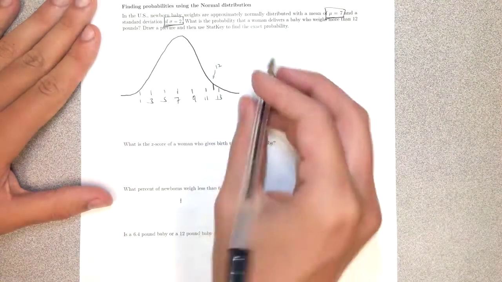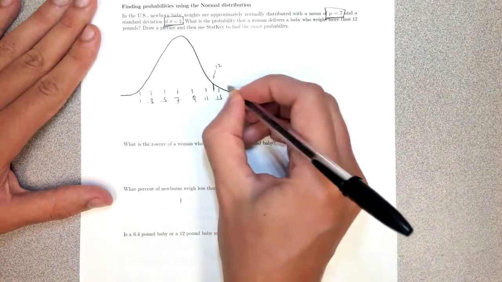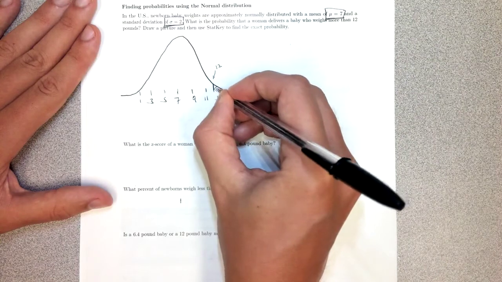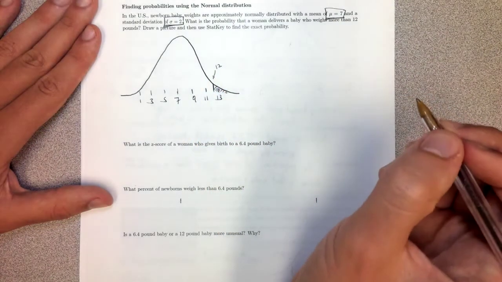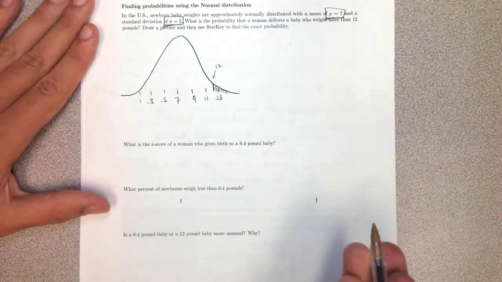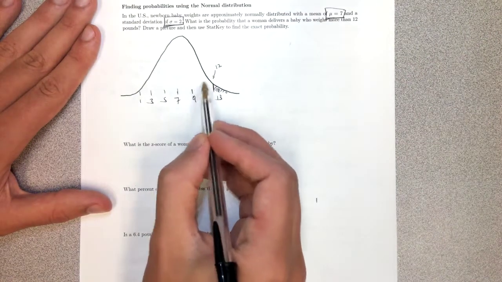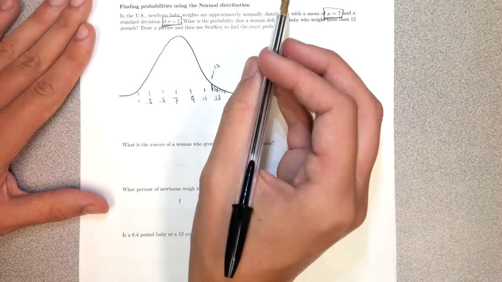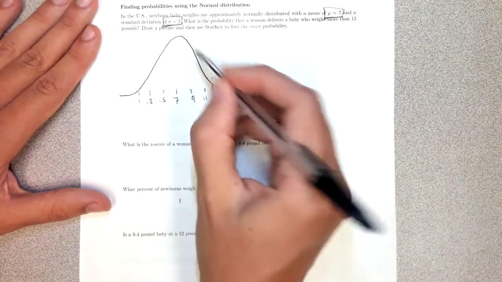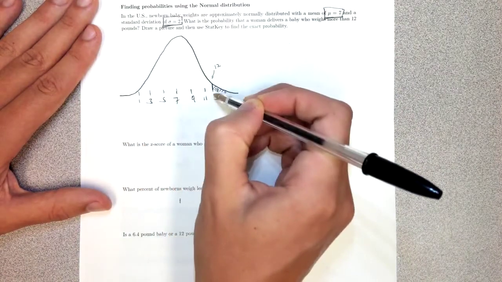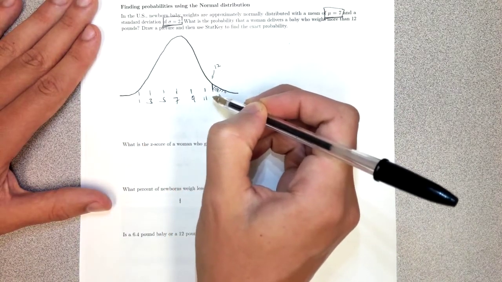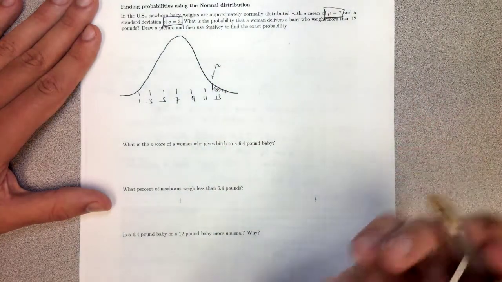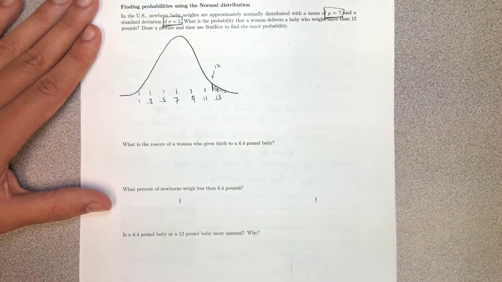The probability that it's more than 12 pounds is going to be the area shaded to the right of that. If we wanted to find the probability that a baby weighed less than 12 pounds, then we'd shade all this area to the left. We said at the very beginning that the area under this curve was 1. That relates to this probability stuff, because we know we can't have a probability bigger than 1, or that the chance of something occurring can't be more than 100%.